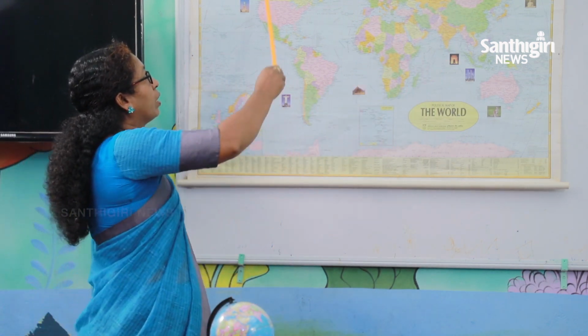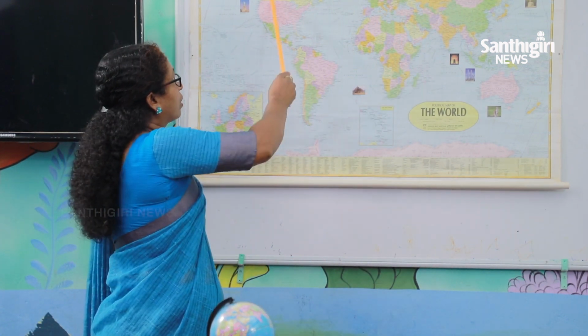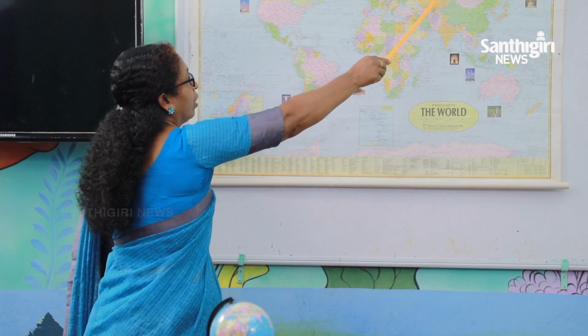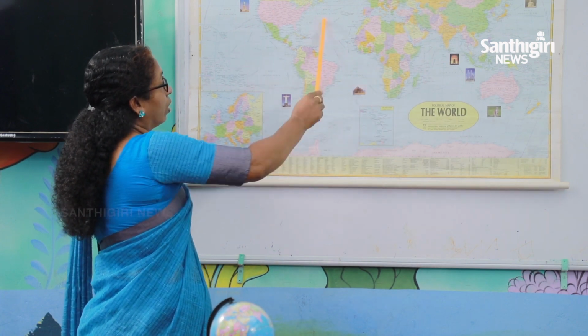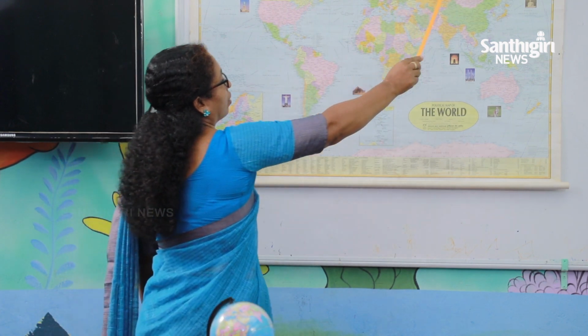That is, huge landforms on the earth are called continents. The blue colors are the water bodies, and the colored area is the land portion.